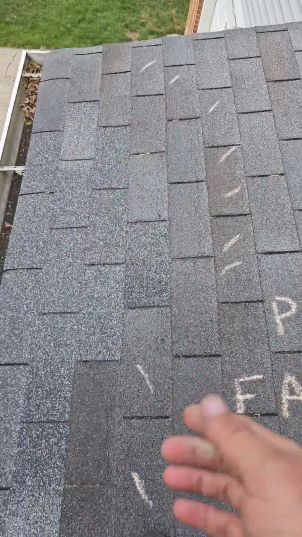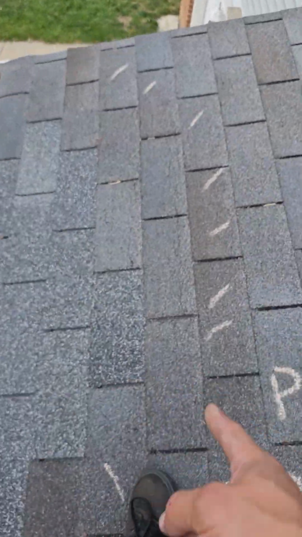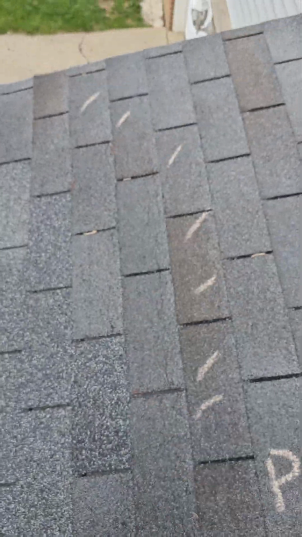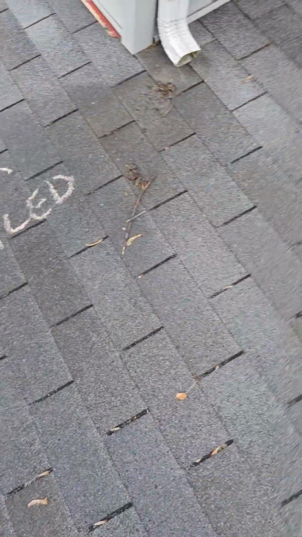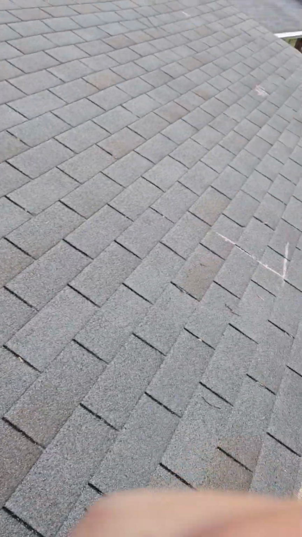But clearly, as you can see, these shingles were replaced, which caused damage to all these shingles that were supposed to be saved. So, we feel this roof is not repairable, and we're going to show you here with proper documentation.